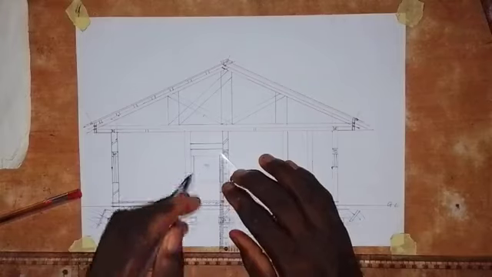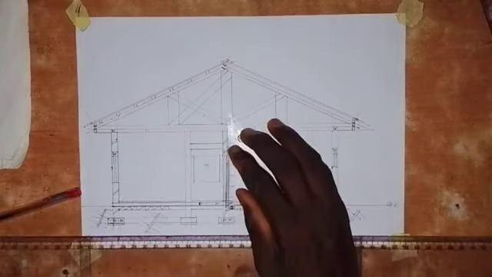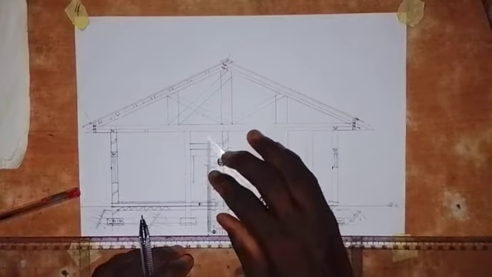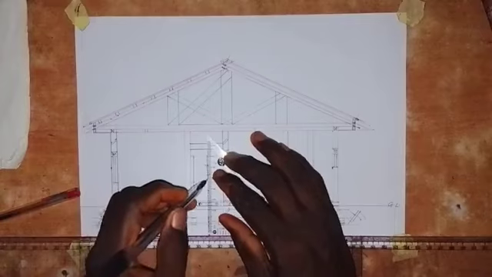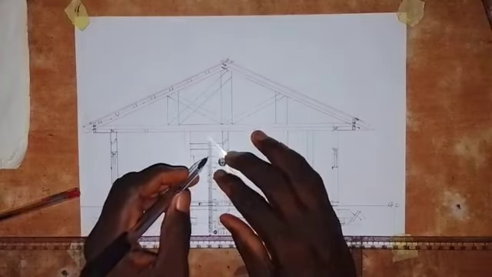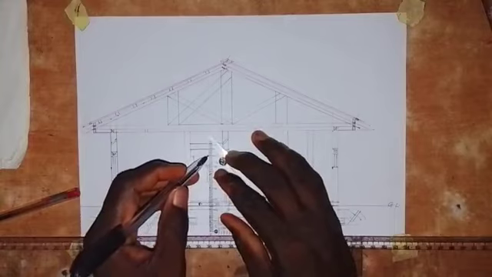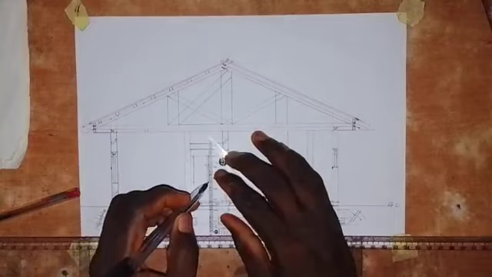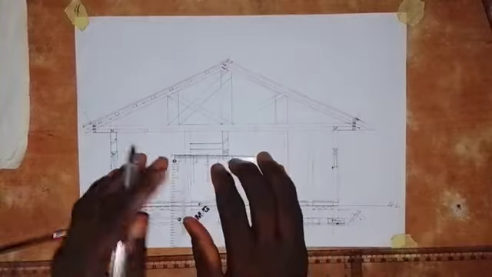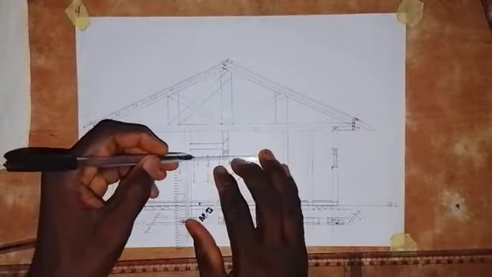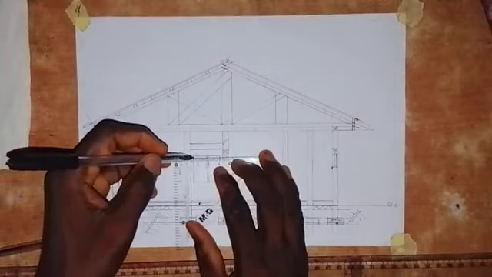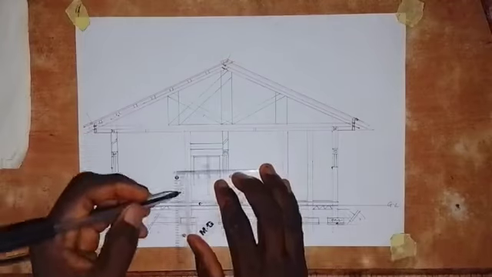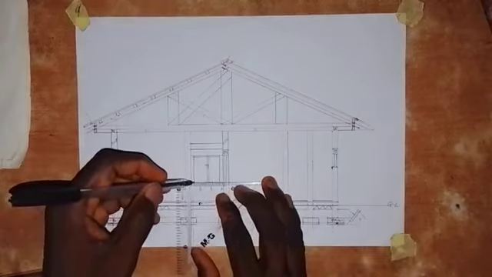We are told that it is a sliding window, so it's going to be in two pieces. So we have this, and then move away a bit and draw this line. Okay, and we are going to come down a bit, and then let's give it a frame here.